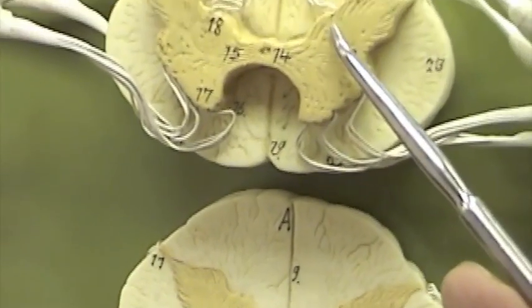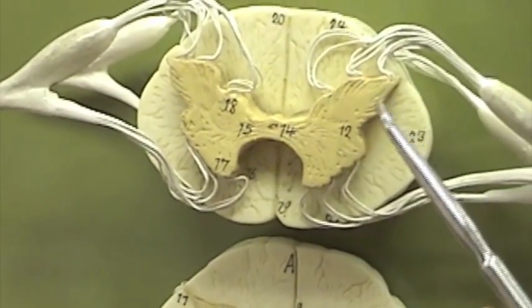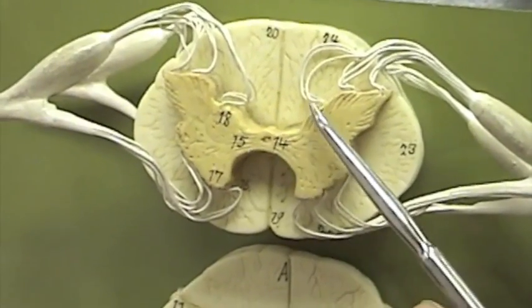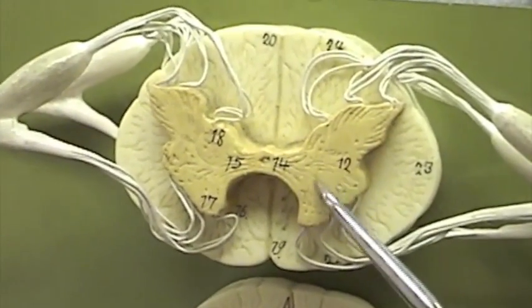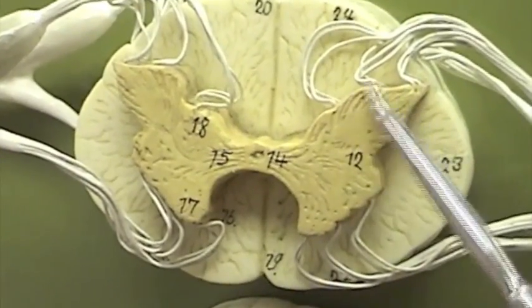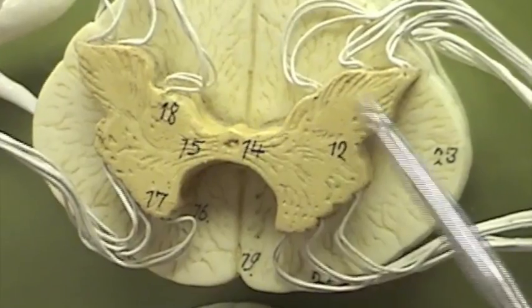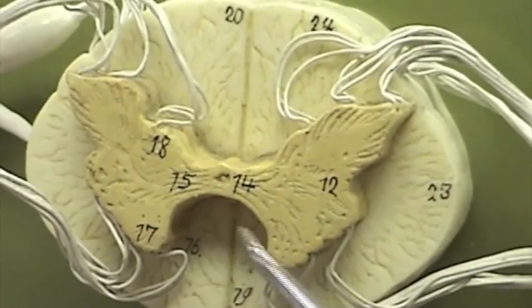We have what are called horns of the gray matter. Here is a horn, here is a horn, here and here. These are the dorsal horns, these are the ventral horns, and of course the dorsal horns are going to be on the same side as the dorsal root ganglion. So dorsal horn, ventral horn, ventral horn.